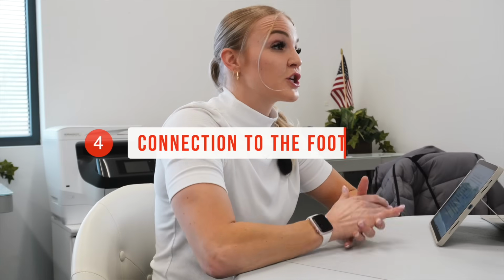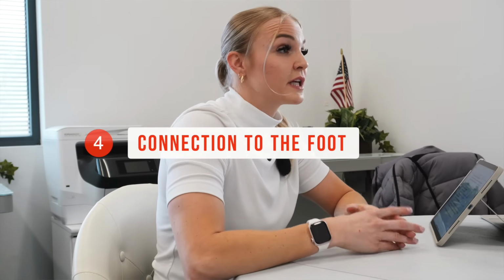Number 4 is connection to the foot. Like I mentioned before, I'm a firm believer that the engagement of that glute medius starts from the ground up at the feet. A lot of my clients are bodybuilders and really strong athletes, so I'm forced to find these little things that poke out, and a lot of it is from the feet.